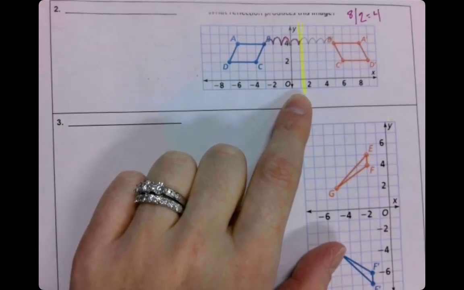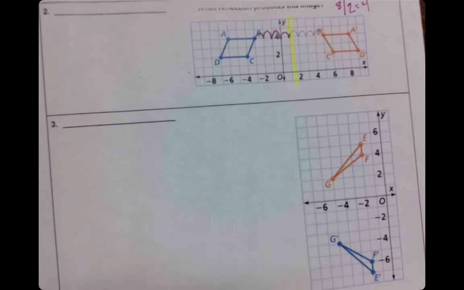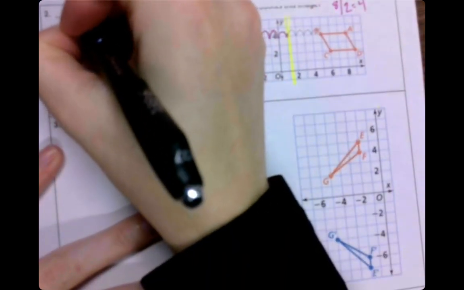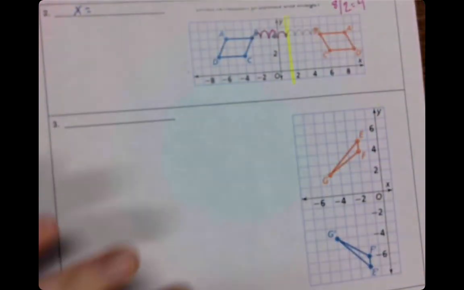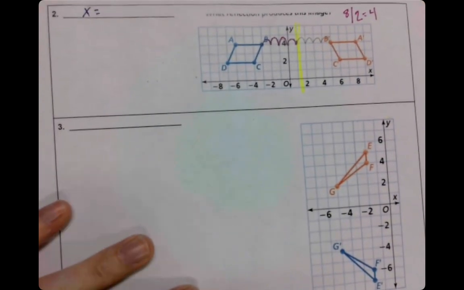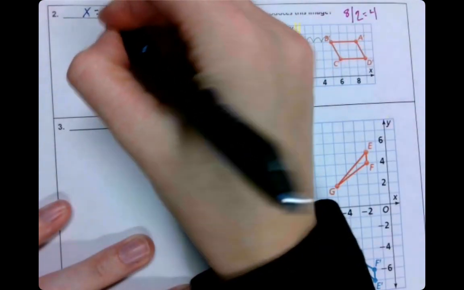All right. So again, looking at it, is that a vertical line or a horizontal line? It's vertical, so it's x equals, and you should be really good at knowing what that line would be. So this would be x equals 1.